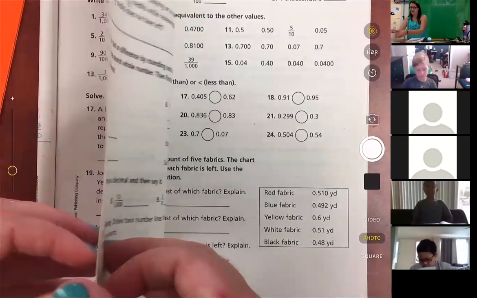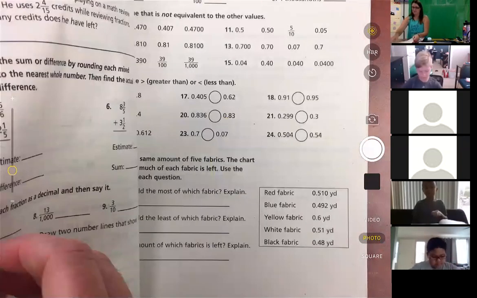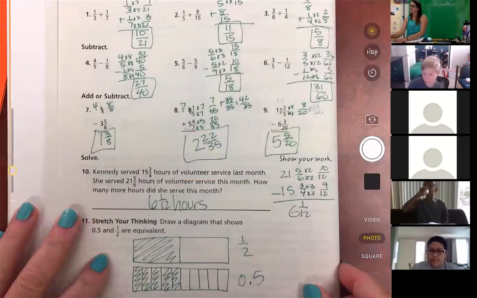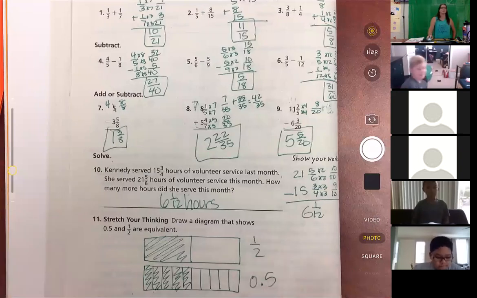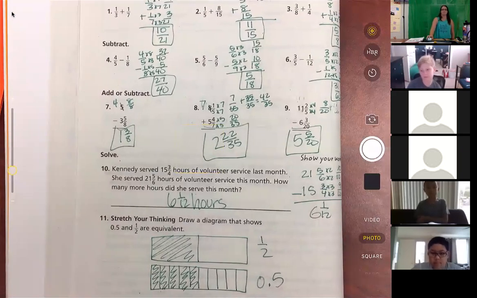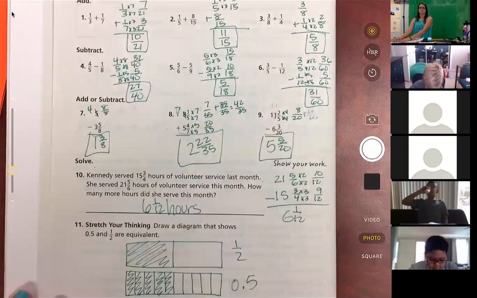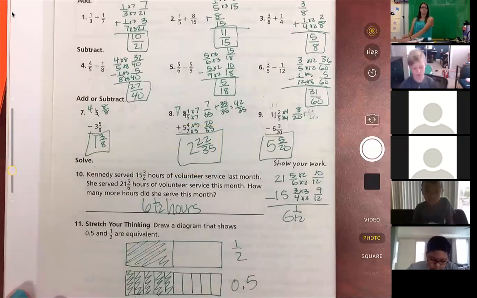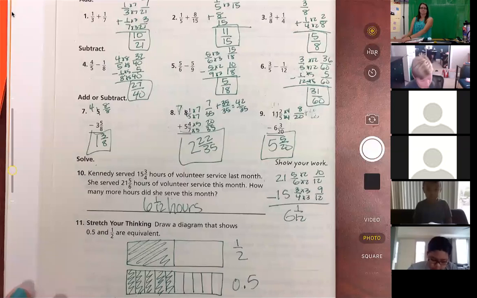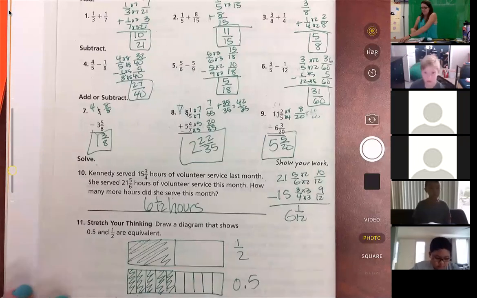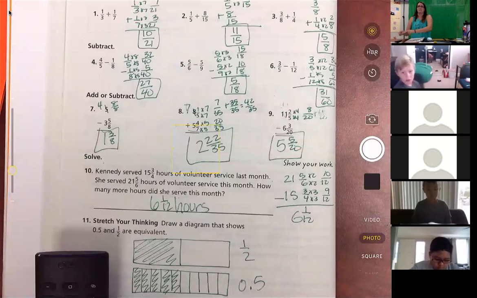Next slide. Pages are sticking together. There you go.